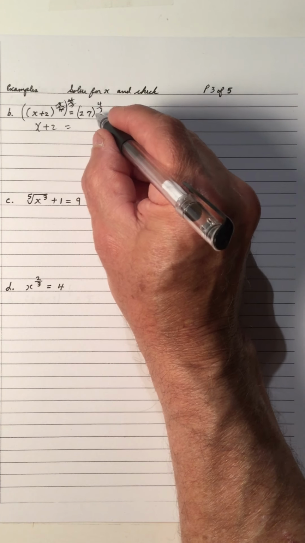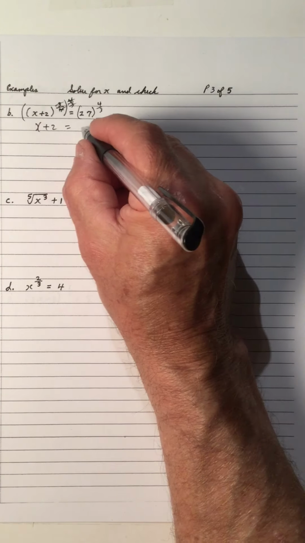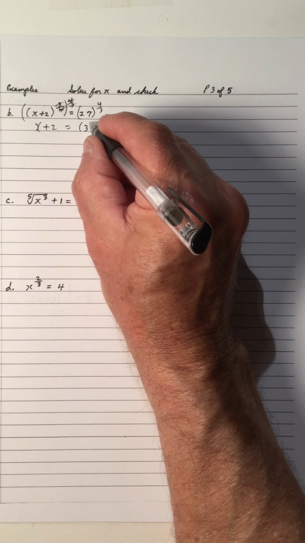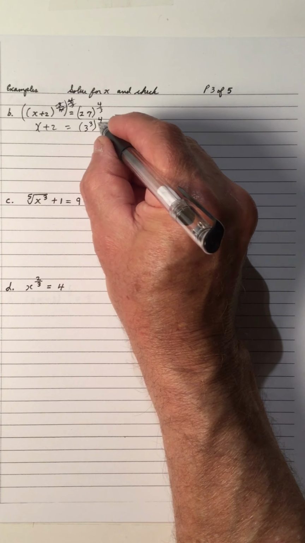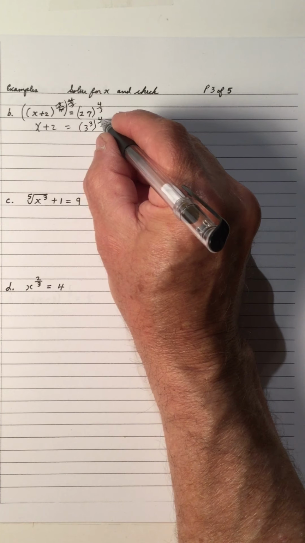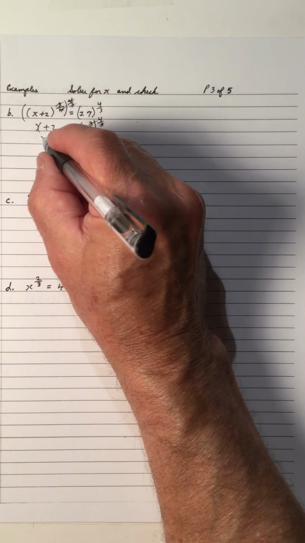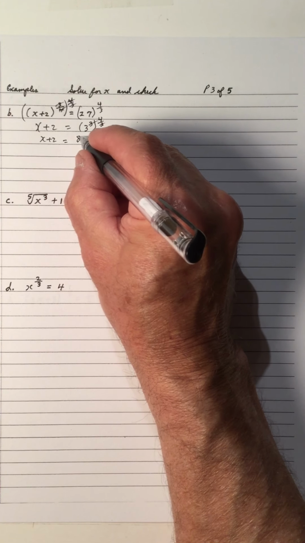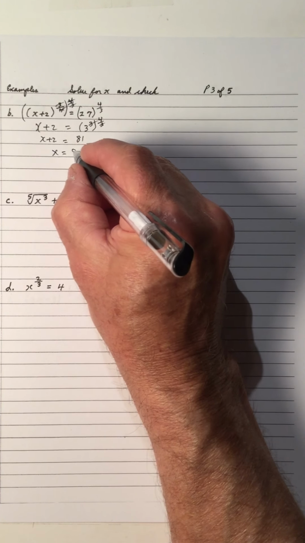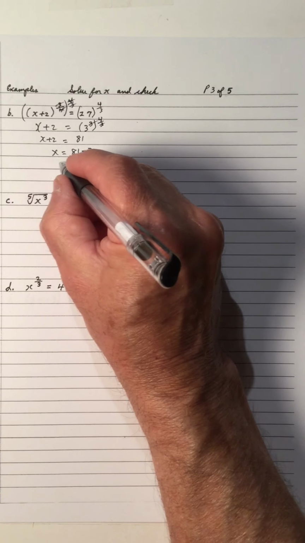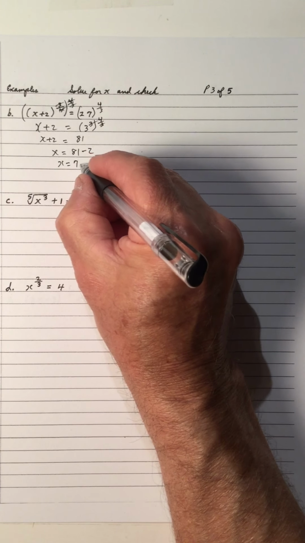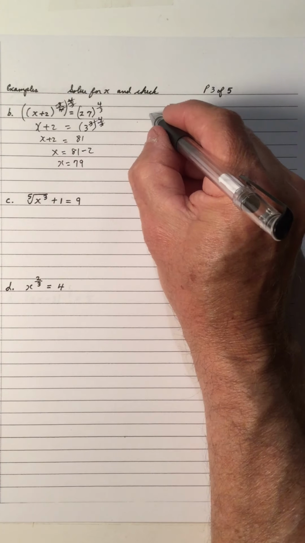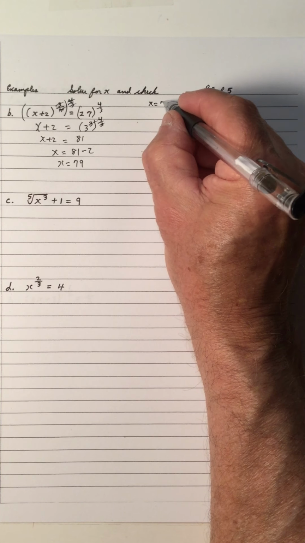And 27, two ways to do this. I can either go 27 is 3 cubed, to the 4/3. The 3's cancel, so I get x plus 2 equals 3 to the 4th power, which is 81. X equals 81 minus 2, x equals 79. And let's just check. X equals 79.